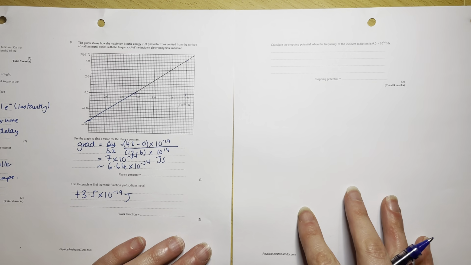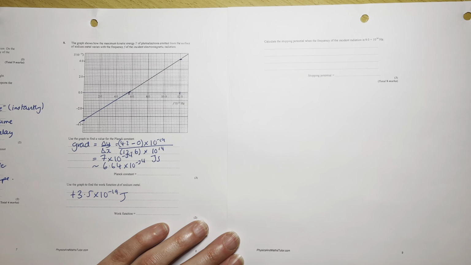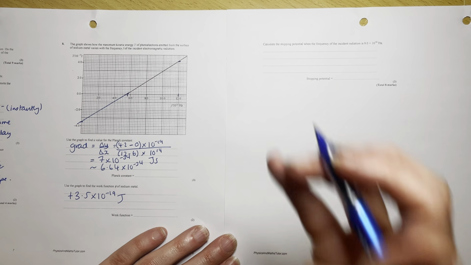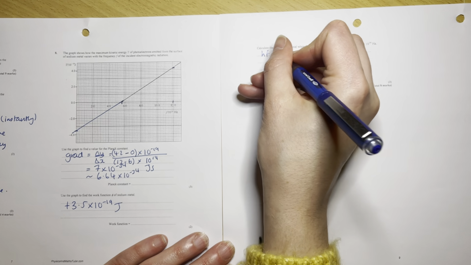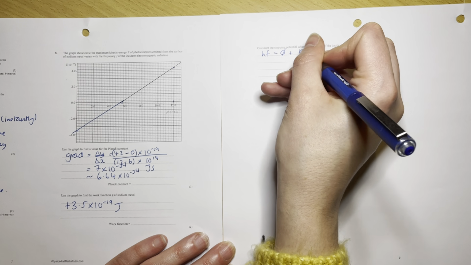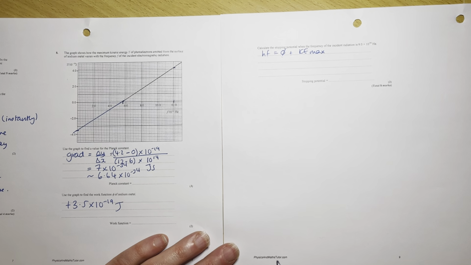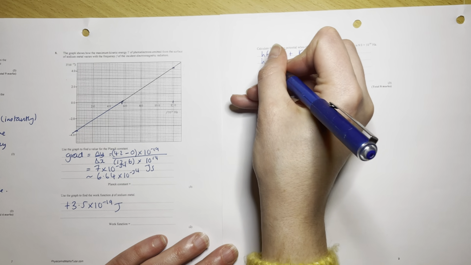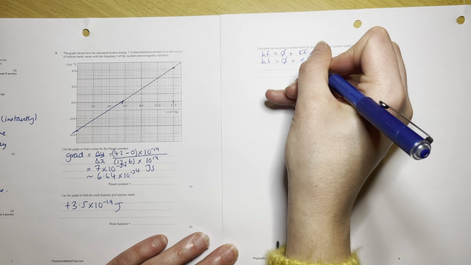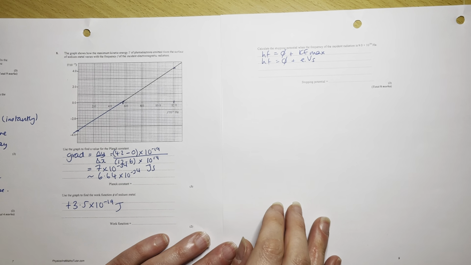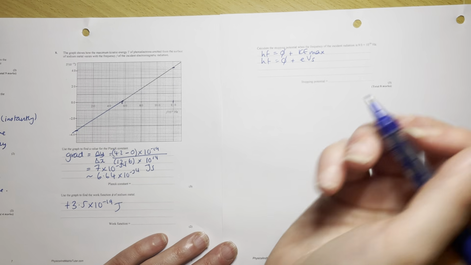And finally, calculate the stopping potential when the frequency of the incident radiation is 9 times 10 to the 14 hertz. Now, we've got the equation hf equals phi plus KE max. But remember, for stopping potential, we can also say hf equals phi plus eVs, where Vs is the stopping potential.